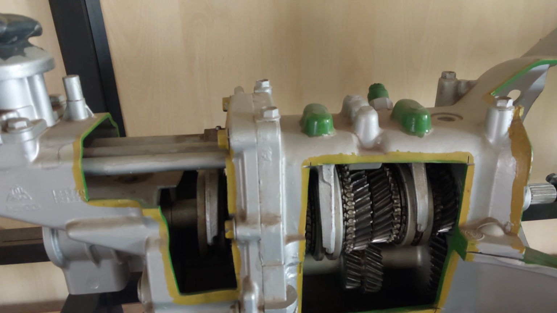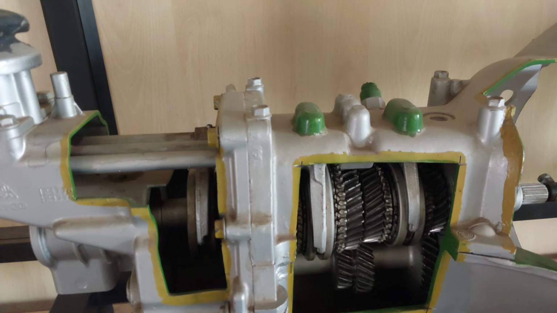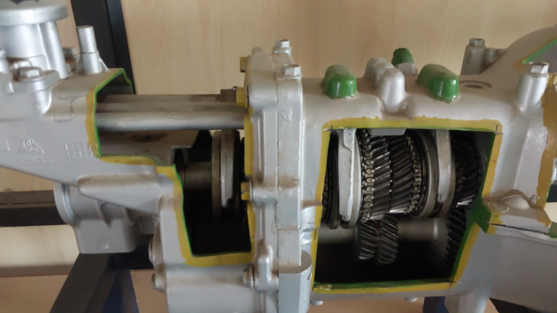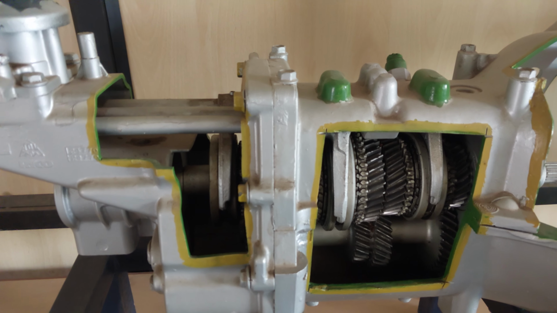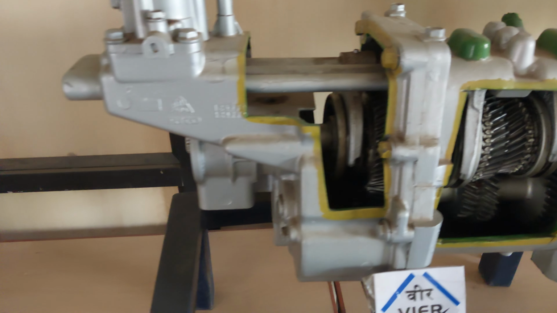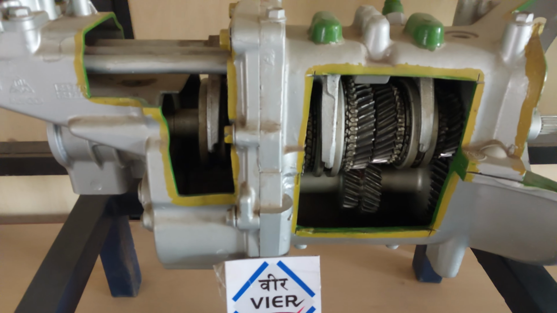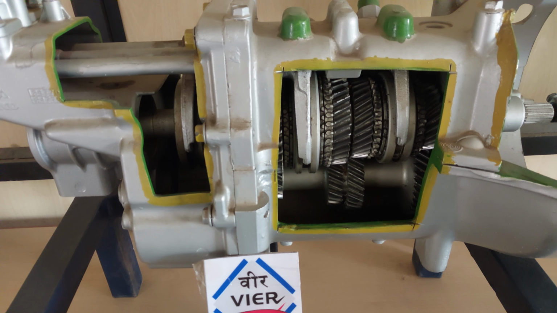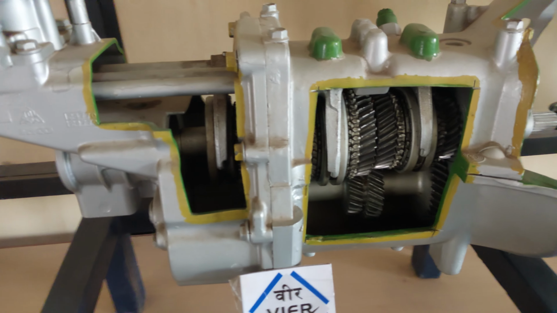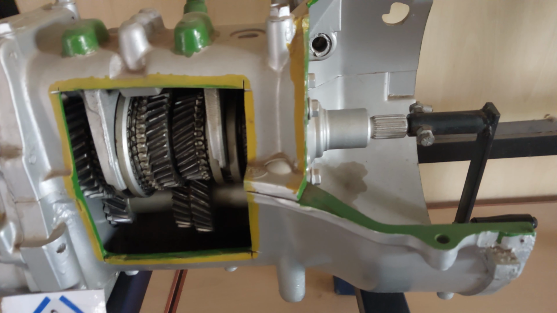Thereafter, there were disadvantages: the gears got worn out easily, there was a lot of noise, and power transmission was also not so effective. So to solve all these problems, the constant mesh gearbox came into existence, right?